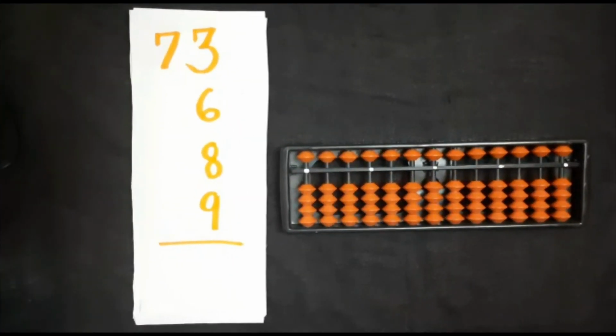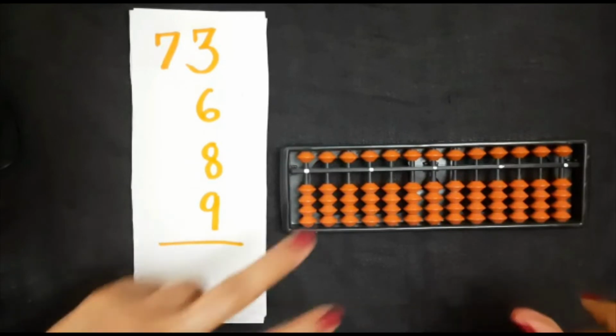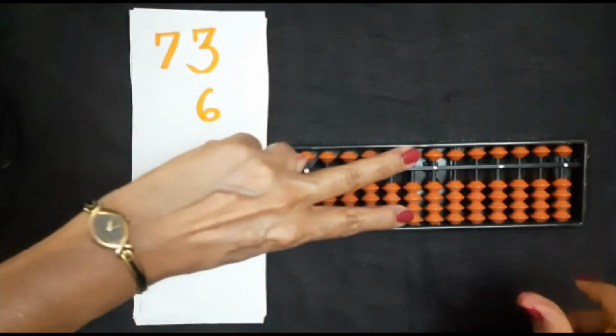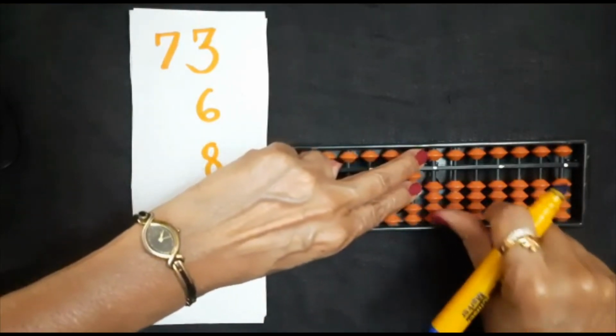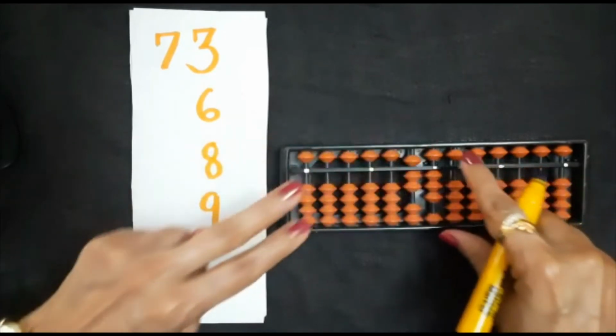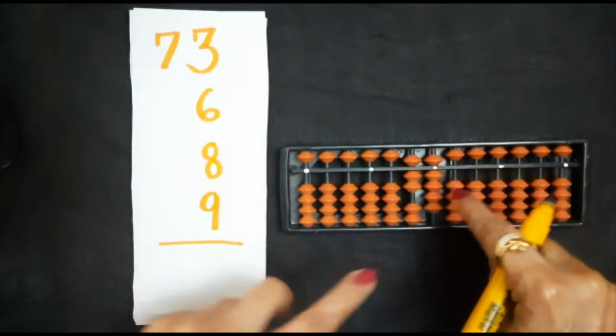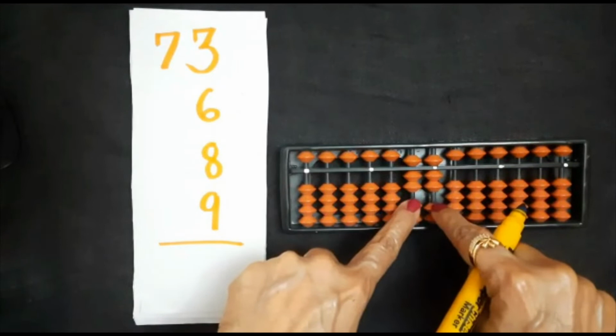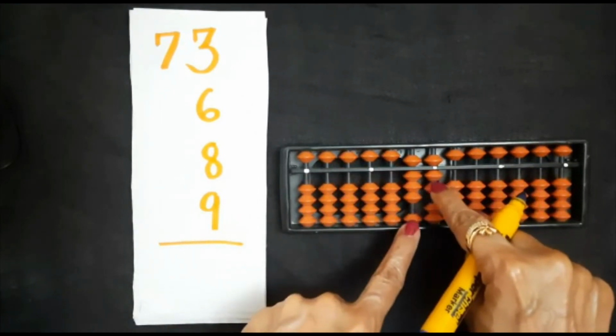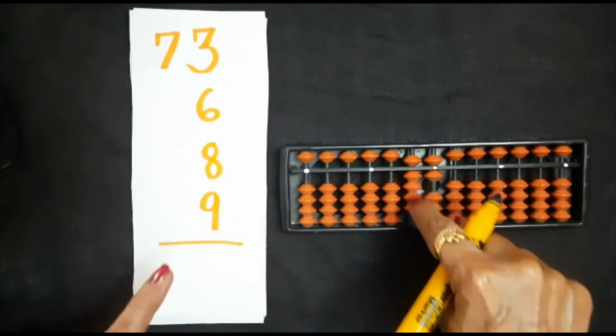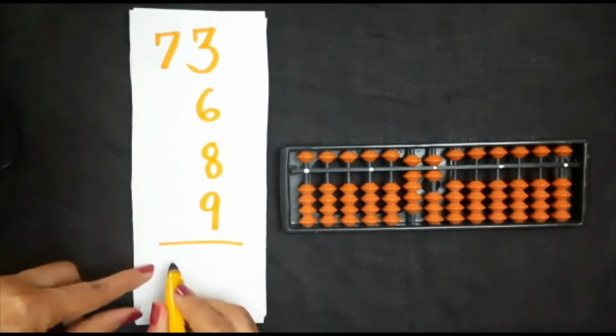In previous video we learnt that for 70 we use this butterfly finger. If you didn't watch that video, link has given. 73 plus 6 plus 8 minus 2 plus 10. 9 minus 1 plus 10. So answer is 96.